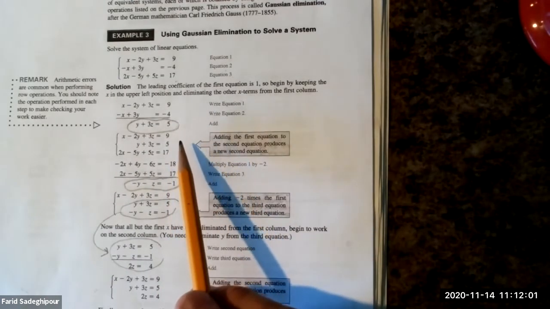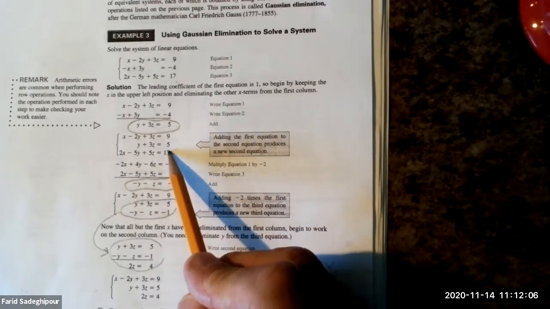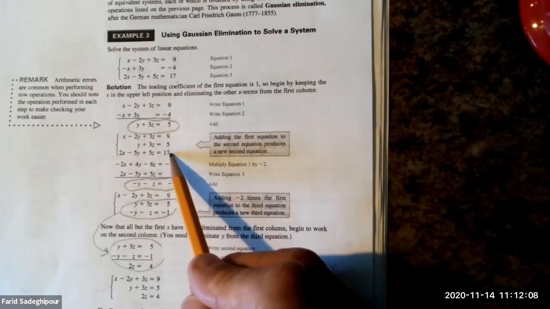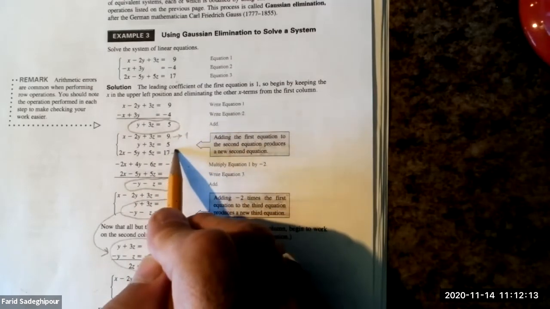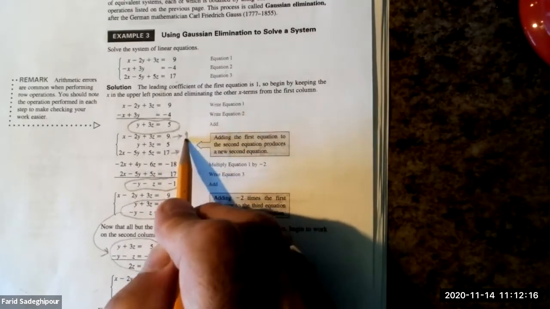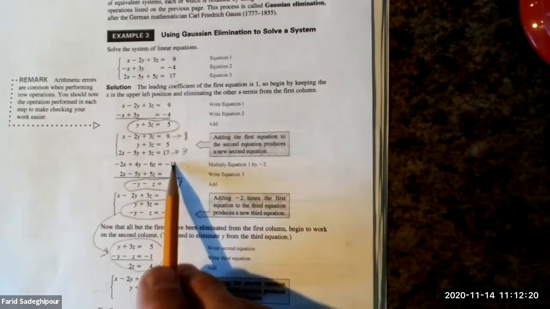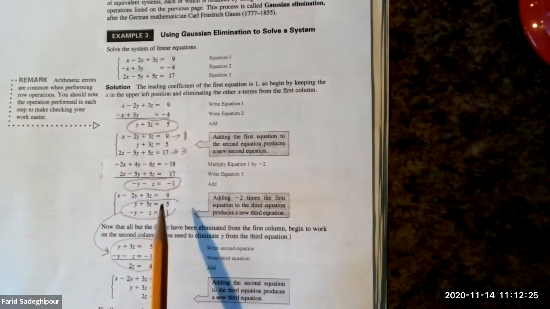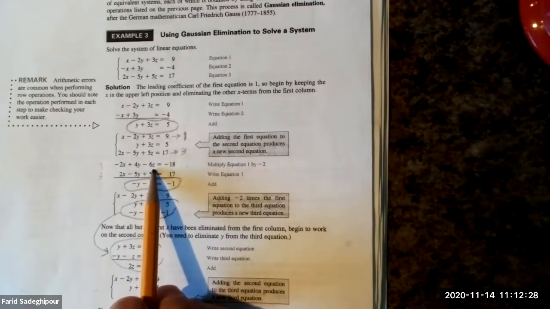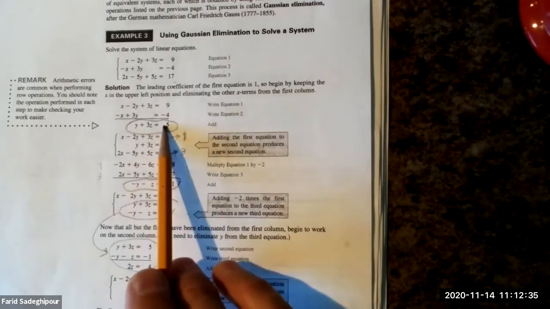Now I'll go ahead and take these 2 equations, equation 1 and equation 3, and try to eliminate x between these 2 equations right here. This is equation 1 and equation 3. So I eliminate x between these 2. Then I find another equation with y and z. So now you have 2 equations. They both have y and z. They don't have any x.